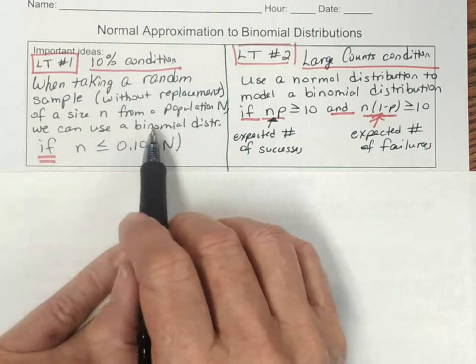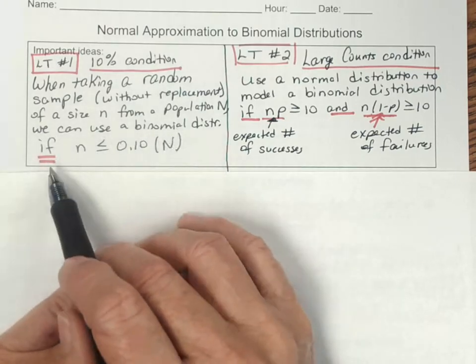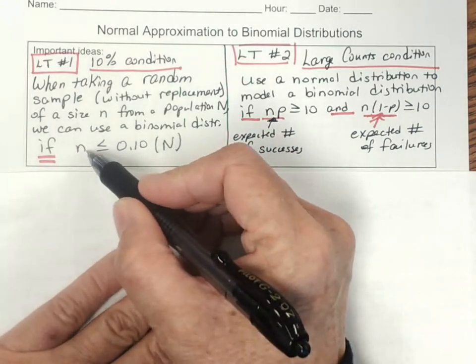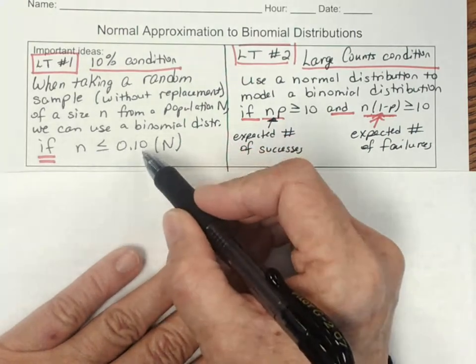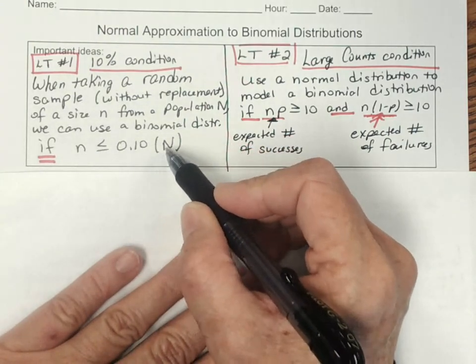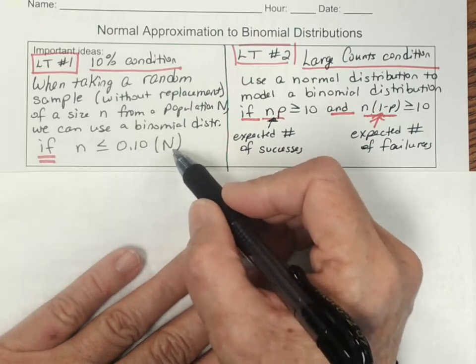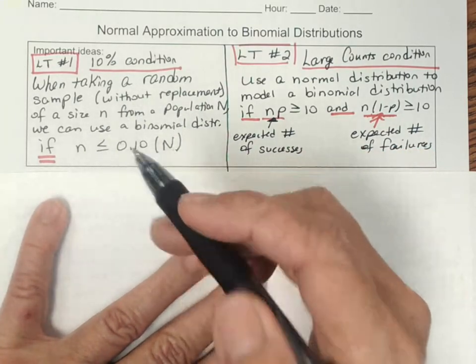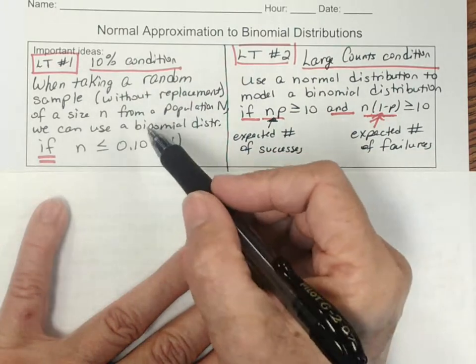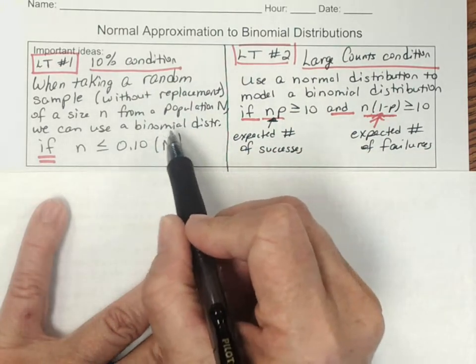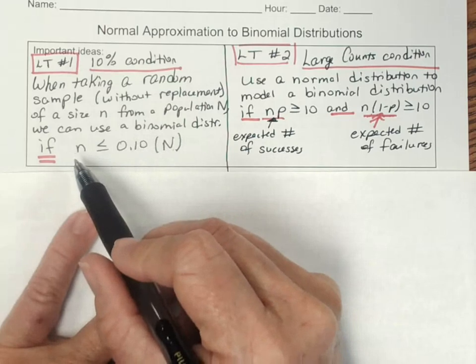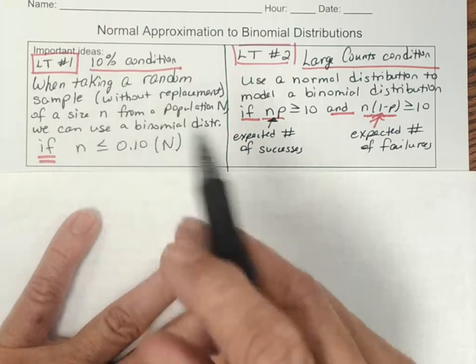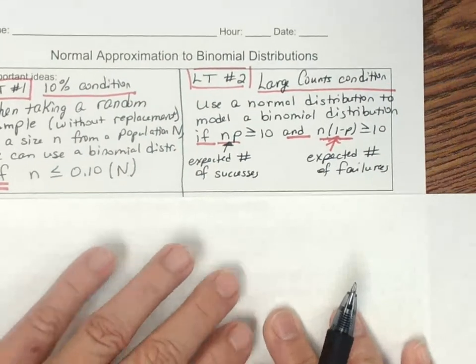We can use a normal distribution model if small n, the sample size, is less than or equal to 0.1 times the population. So that's 10% of your population. So anytime we are dealing with sampling without replacement, I can use the binomial distribution model provided my sample is less than 10% of the population.